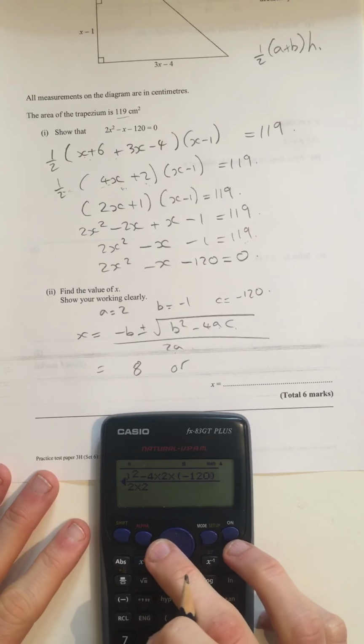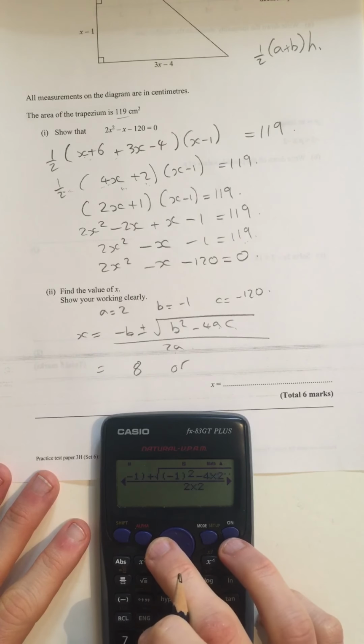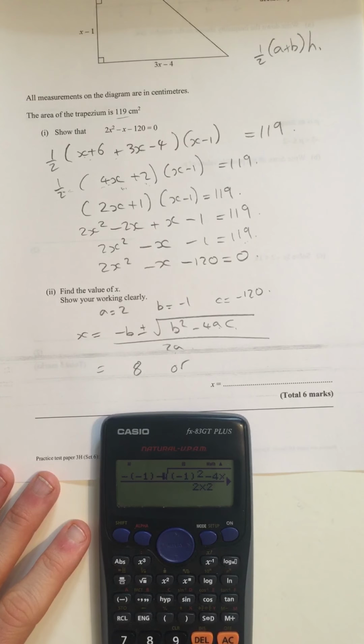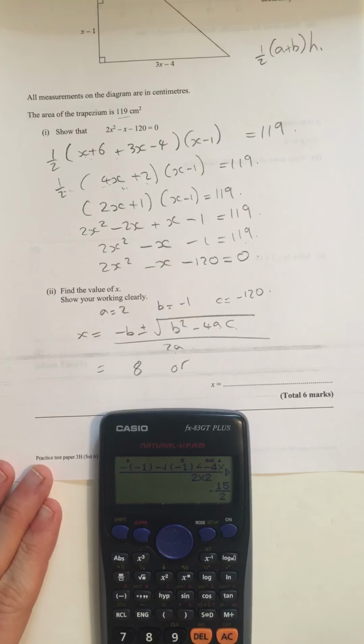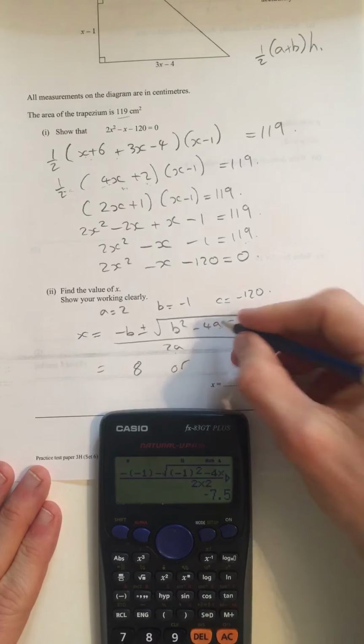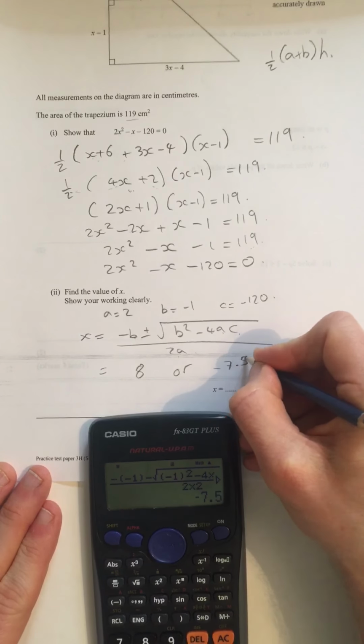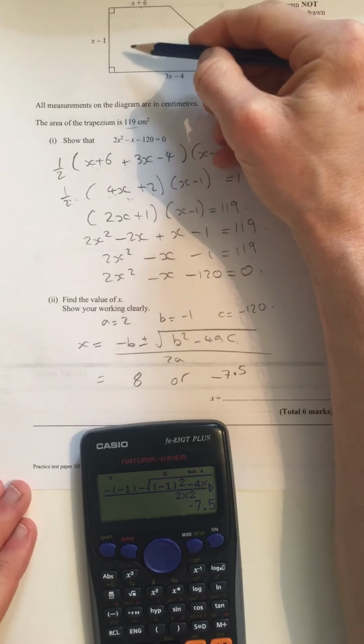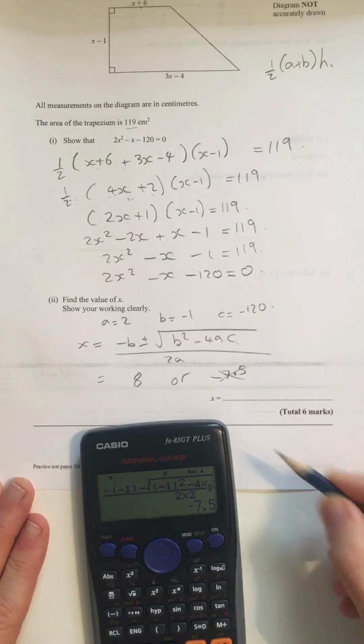I need to come back up here now and work out what it would be if instead of having a plus there, I had a minus. So let's delete the plus, put a minus instead. I get minus 7.5, which obviously doesn't make sense to have a negative value of x in this context of this question. So x is 8.